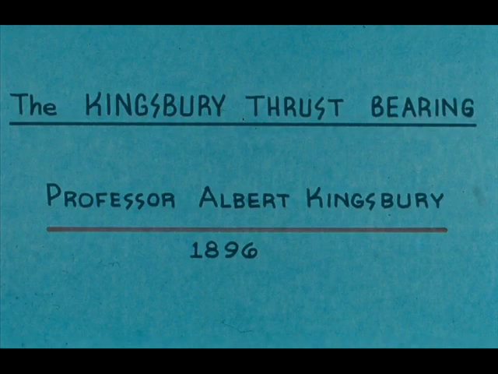In 1896, Professor Albert Kingsbury applied the developing theory of lubrication to a new type of thrust bearing that bears his name, the Kingsbury tilting shoe thrust bearing.